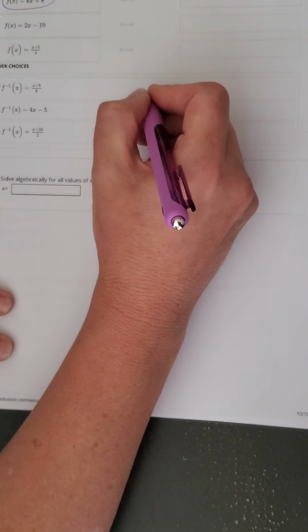So the first one, I'm going to rewrite it with a y. Then I'm going to switch x and y. And then I'll solve for y. So it's subtract 8 and then divide by 6. So we get that f inverse of x is x minus 8 over 6, which must be this guy. So these two match. The next one, y equals 2x minus 10, switch x with y, x equals 2y minus 10, solve for y, x plus 10 equals 2y, and then divide by 2, so x plus 10 over 2. And so you can see that one's right here, the third one.